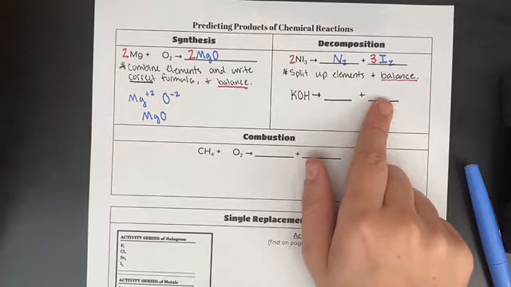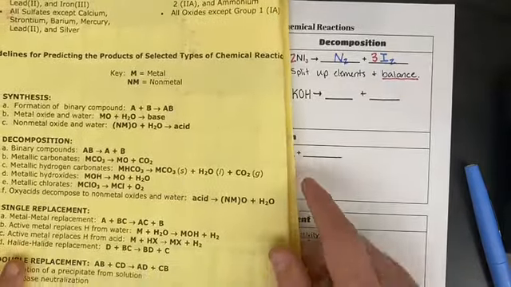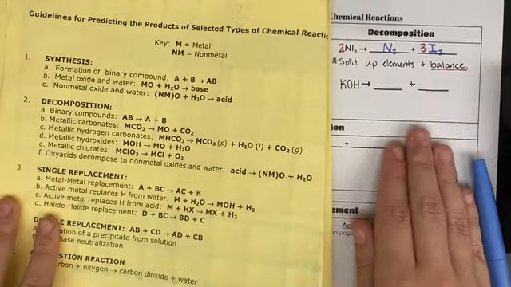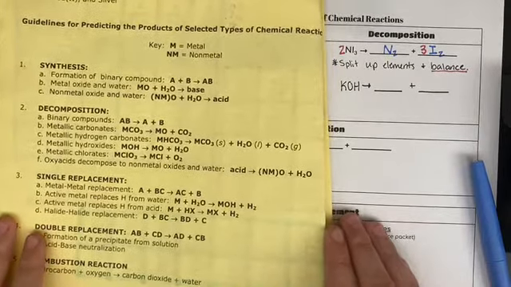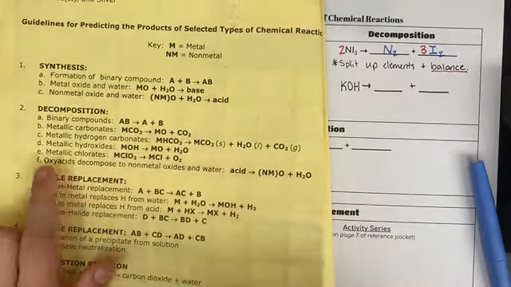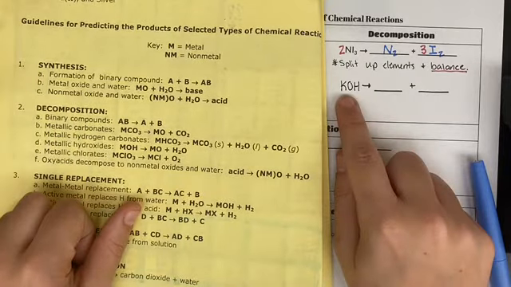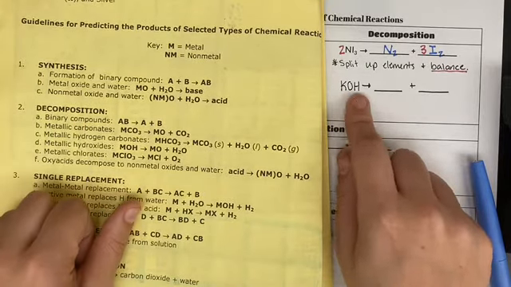And let me show you how you figure out what it's going to split up into. So you're going to need your reference packet. And in your reference packet on page 6, you have this whole list of all the reaction types and all the different reactions that can happen. So underneath decomposition, remember we said we have a potassium hydroxide.